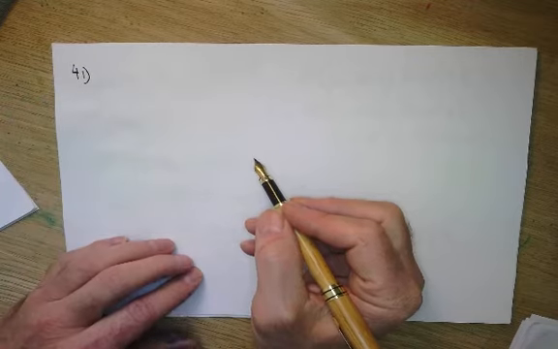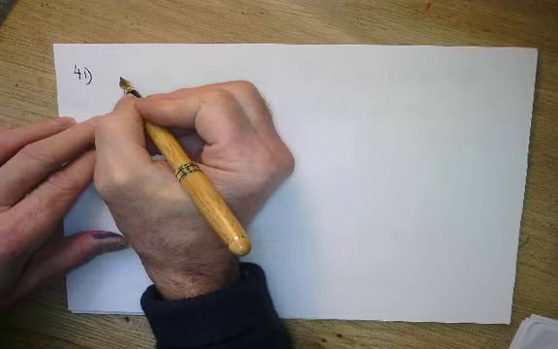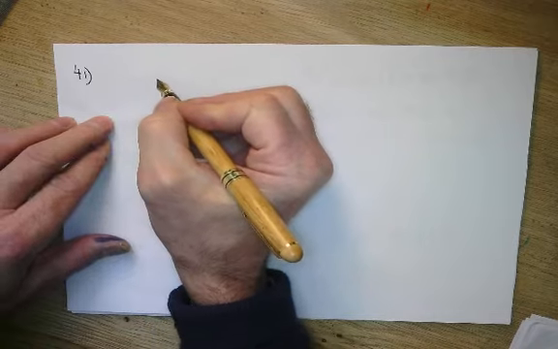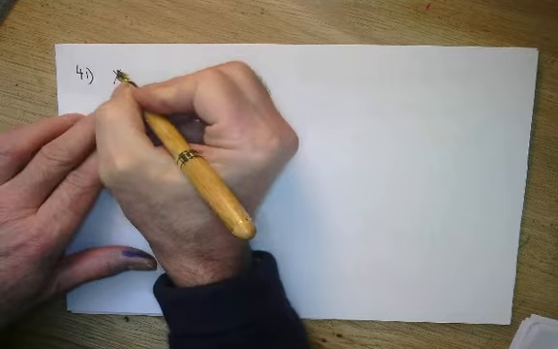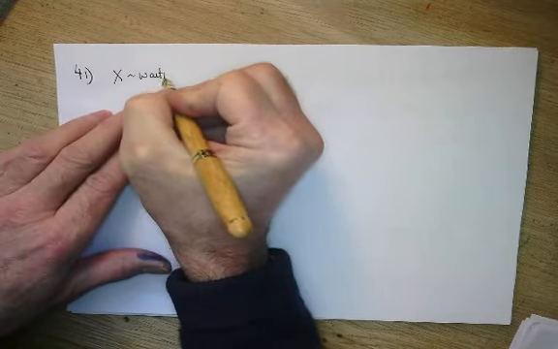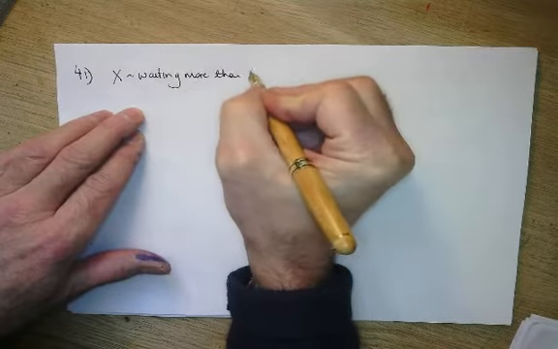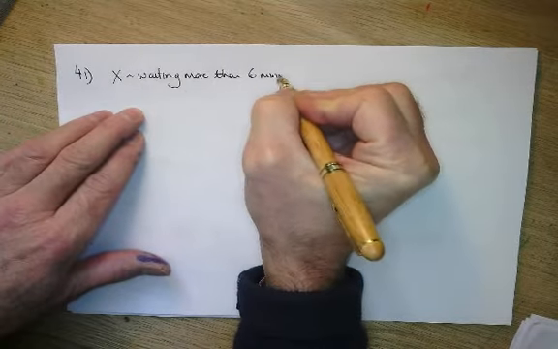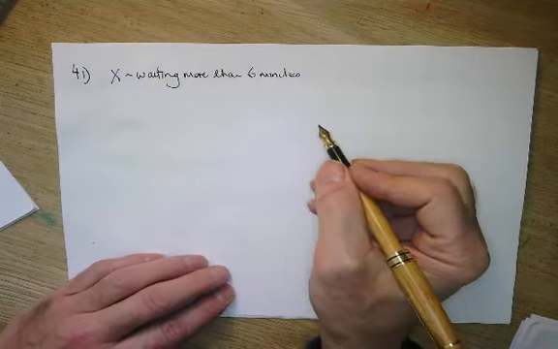So we have to decide what sort of distribution this is. Well, clearly, assuming it's a binomial. So let's first of all say, let X be the number of times she has to wait more than 6 minutes. It's good to have all this written up like that. So X represents that.